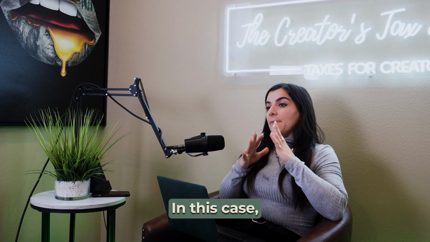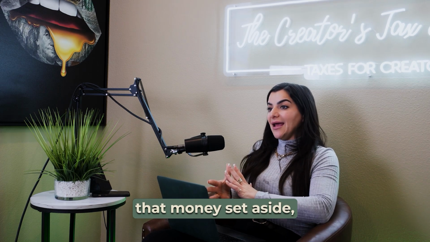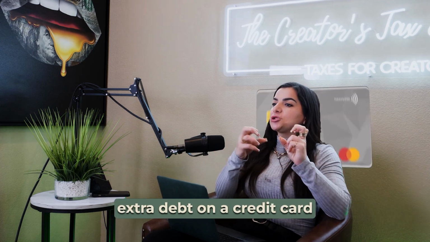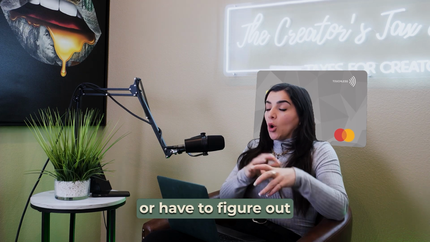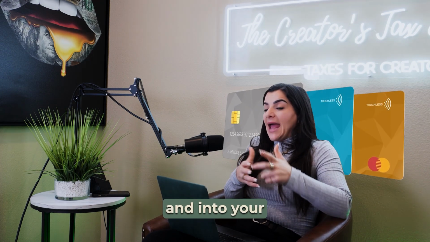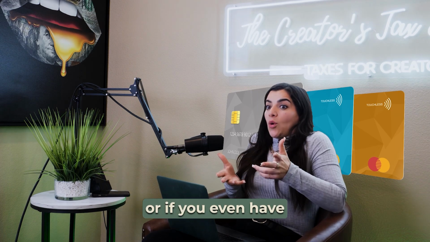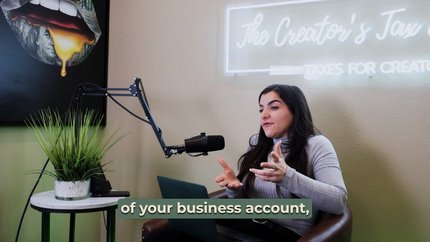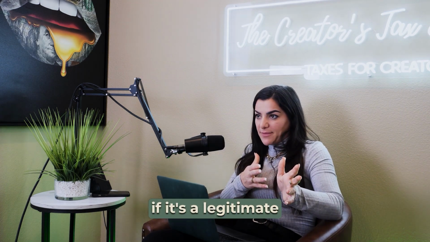In this case, because you have that money set aside, you're not having to put extra debt on a credit card or having to figure out how you can move money out of your business account and into your checking account, or if you even have enough money to pay for it out of your business account. Of course, if it's a legitimate business expense.